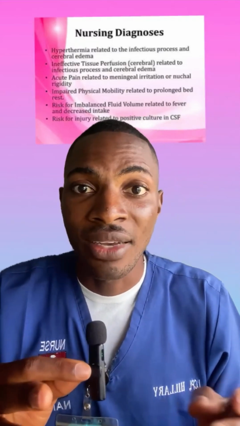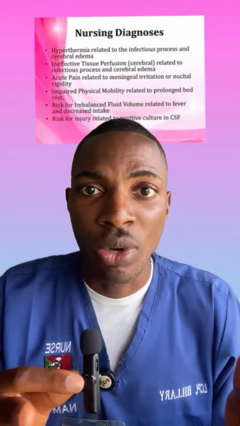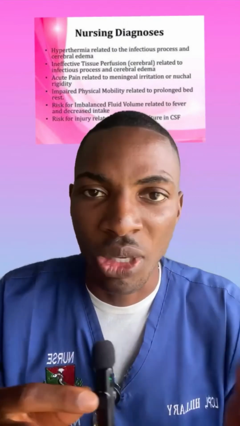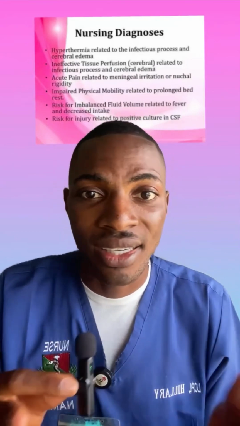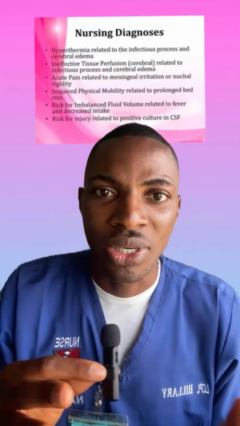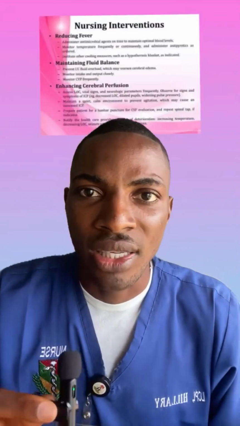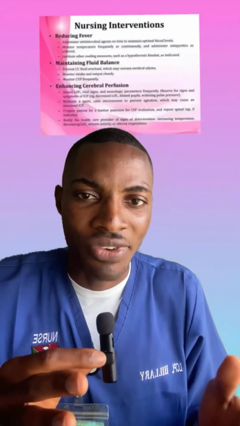There is ineffective tissue perfusion related to infectious process, and cerebral edema is going to be possible. There is also going to be anxiety related to unknown outcome of the condition. There may be risk for injury related to maybe positive culture of the CSF and the rest. What are your nursing interventions after identifying all these diagnoses?